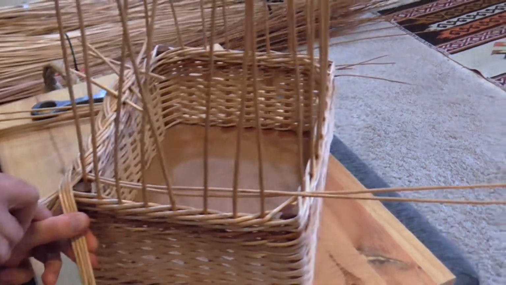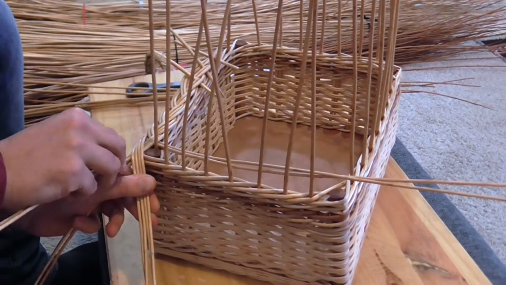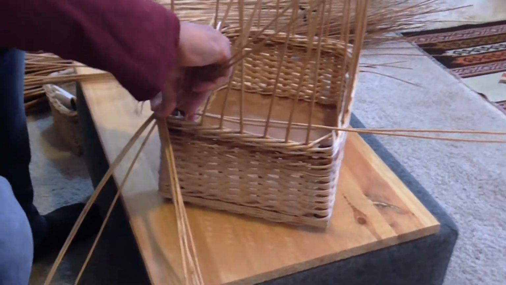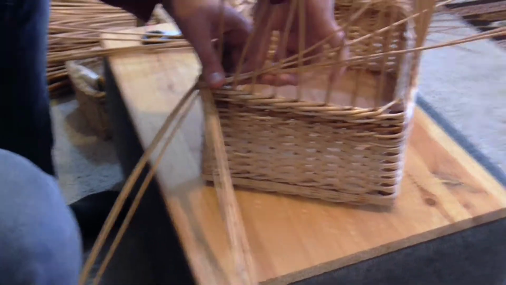So I think we should try kind of bending it over, just like that.